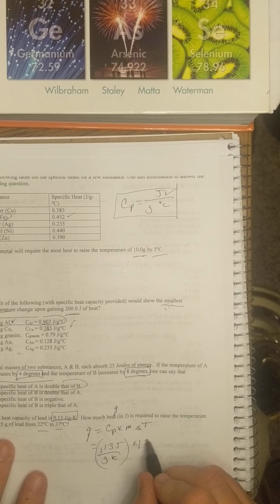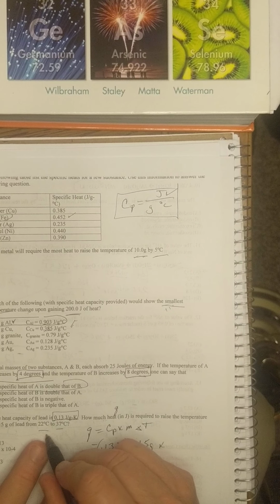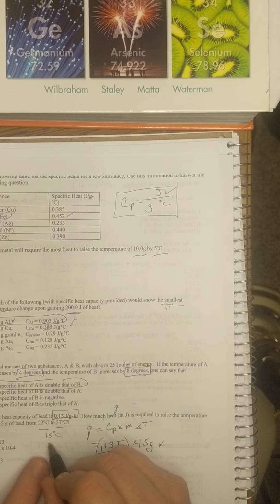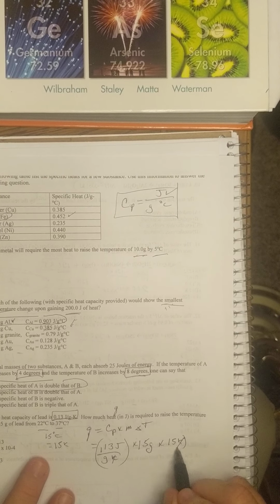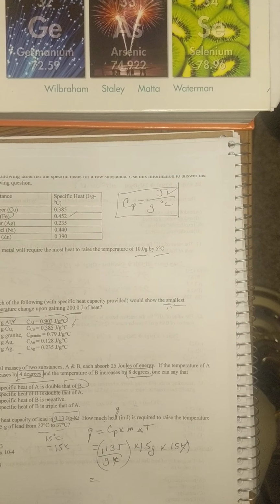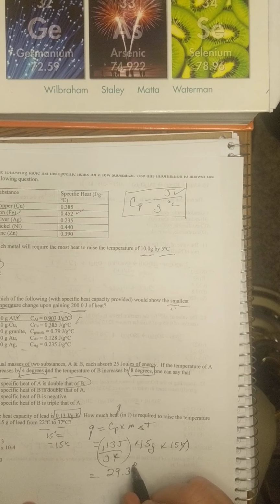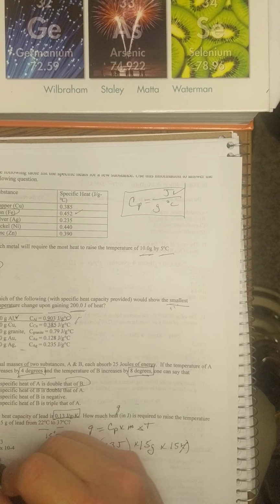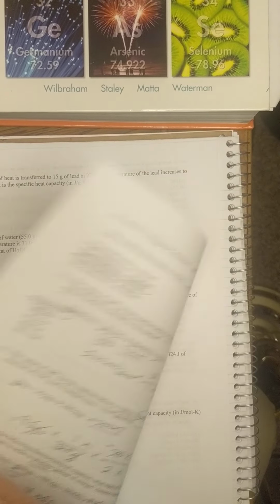And 15 grams of lead. And the temperature change would be 15 degrees Celsius, which equals 15 Kelvin. Okay, so I'll just stay with Kelvin. A temperature change in Kelvin is the same as your temperature change in Celsius. So you get 0.13 times 15 times 15. 29.3 joules. So we're going with 29 because we got 2 sig figs. All right, good.